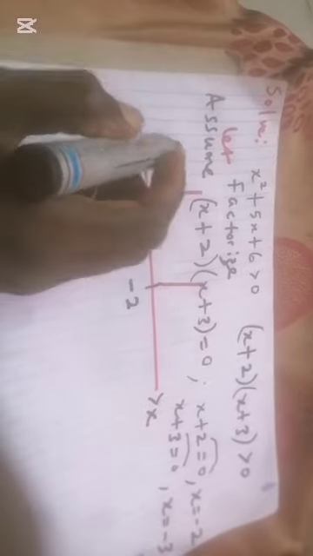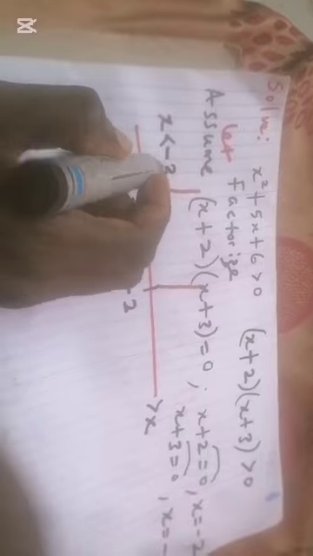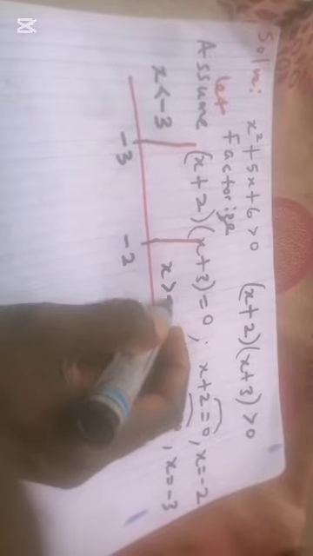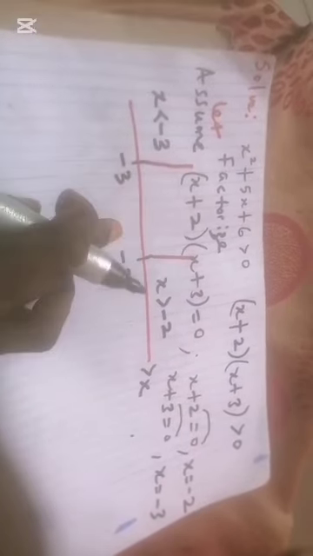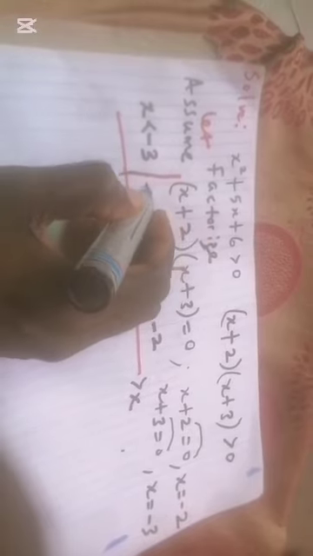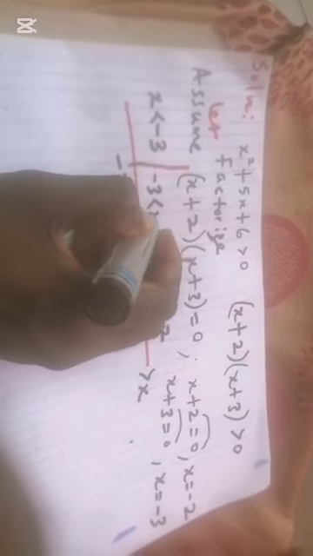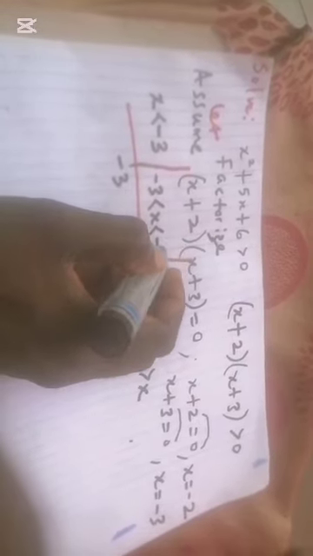It's called interval. So for this side, my interval is x less than minus 3. You can see anything on this side is less than minus 3. What about this side? x is greater than minus 2. So anything on this side is greater than what? Minus 2. But this side is in between, right? So that is minus 3 is less than x is less than minus 2. So you can see what I did.